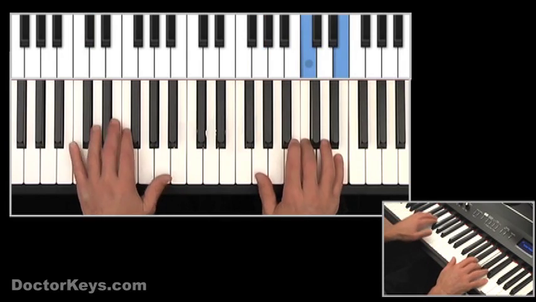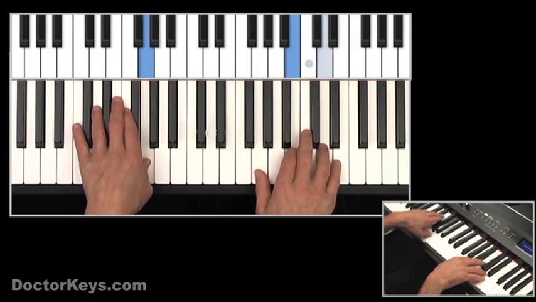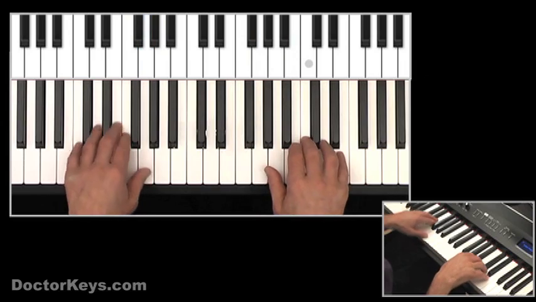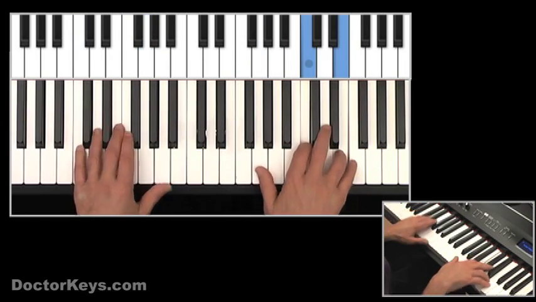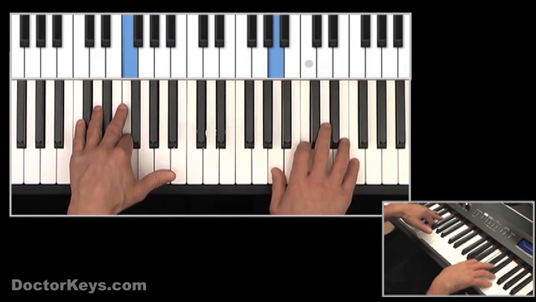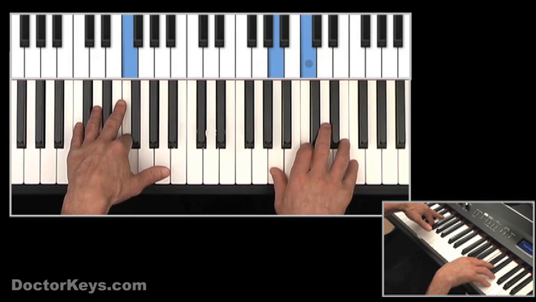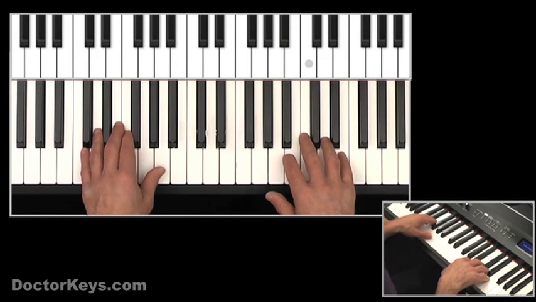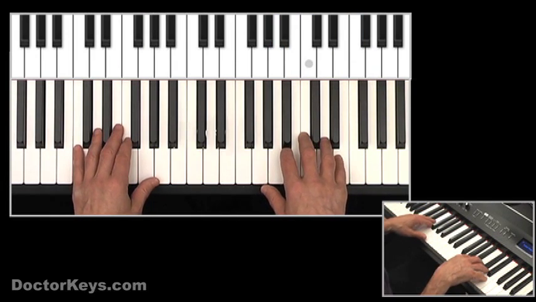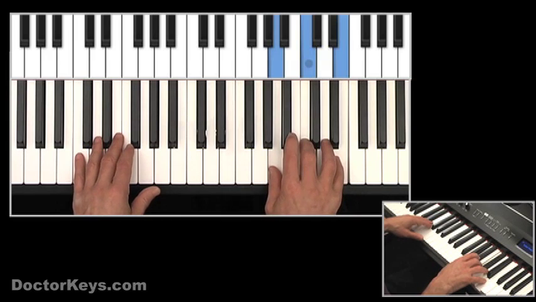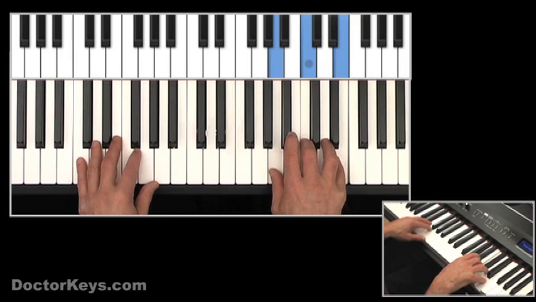1 and 2 and 3 and 4 and 1 and 2 and 3 and 4 and... So here's Auld Lang Syne all the way through. Notice that I'm adding a 6th chord. That's this A chord, though you could do the song without that, with just 3 chords.